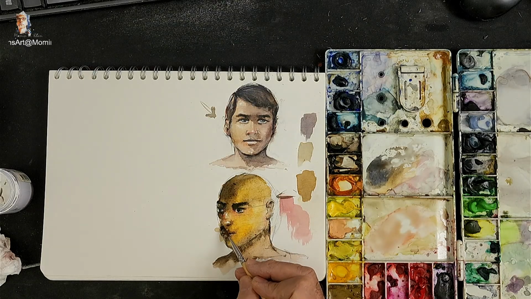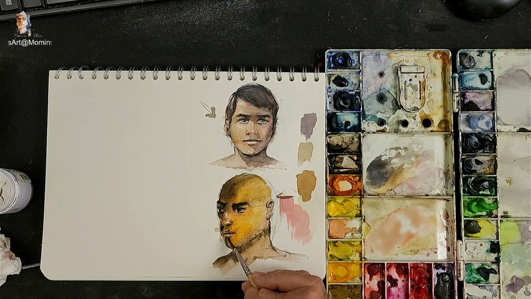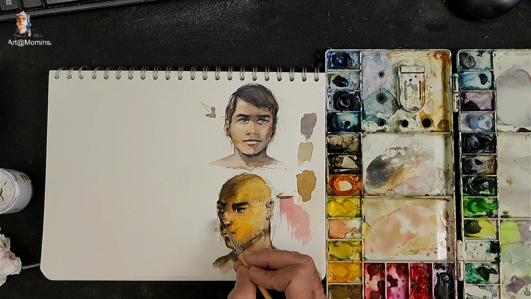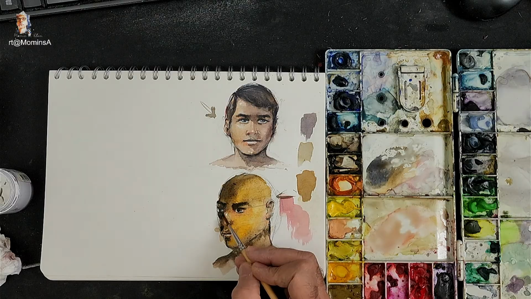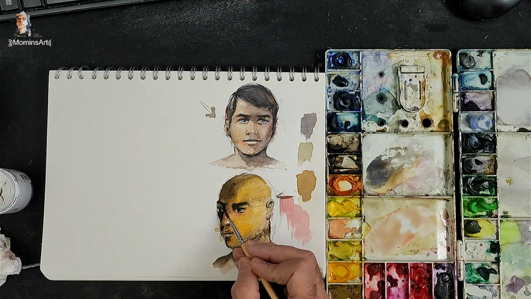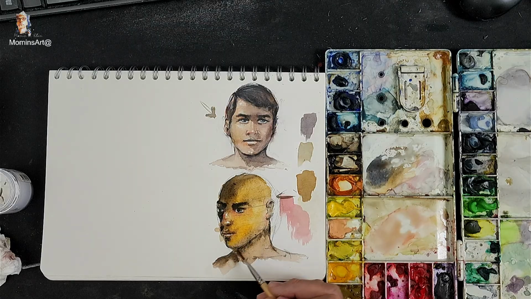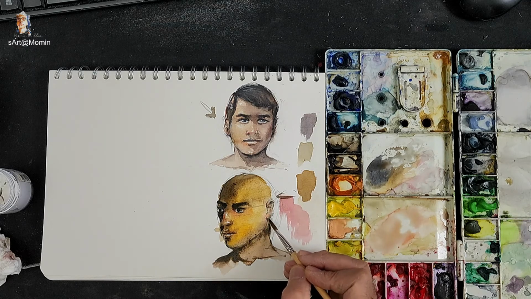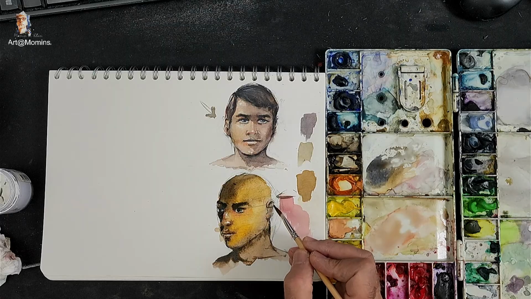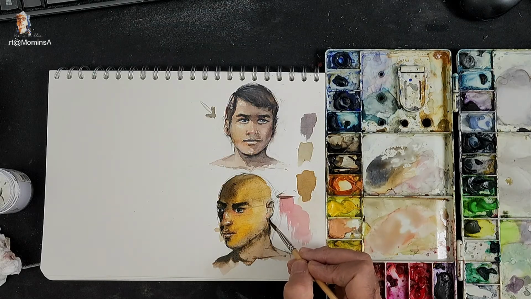So like this, put some dark value here, dark value here. There you go. So it's coming, right? It will slowly evolve, but you need to be a little bit patient to get this more drawing, more.